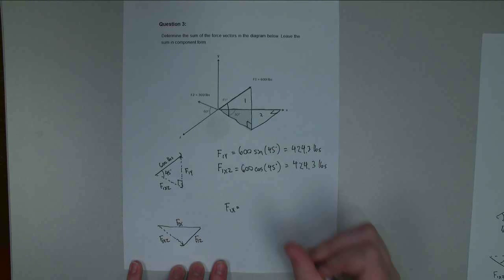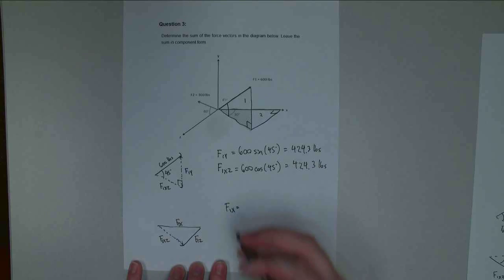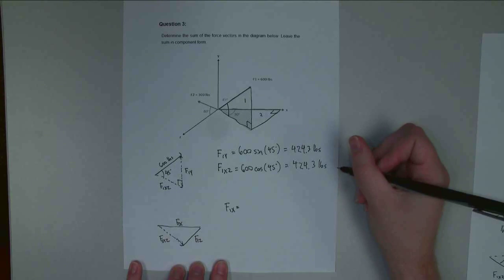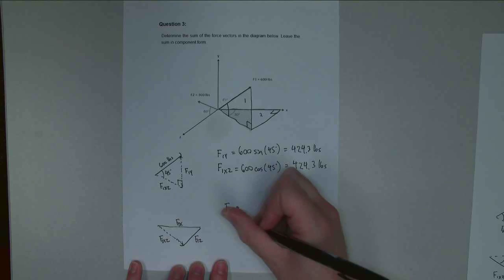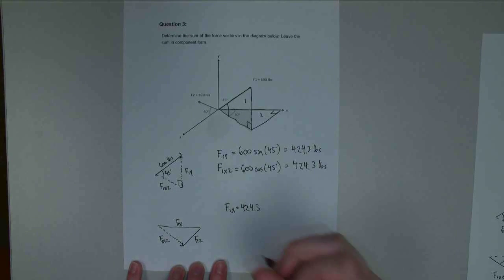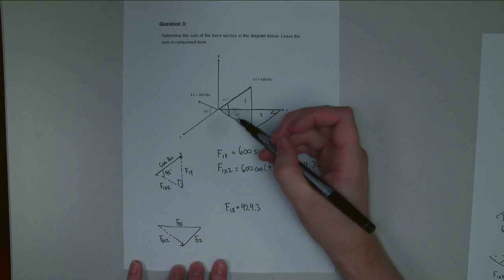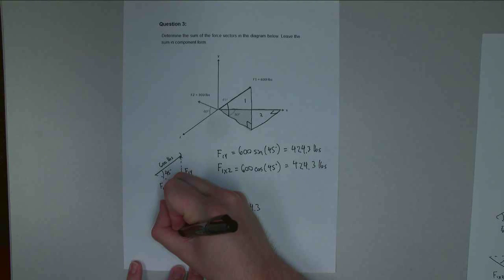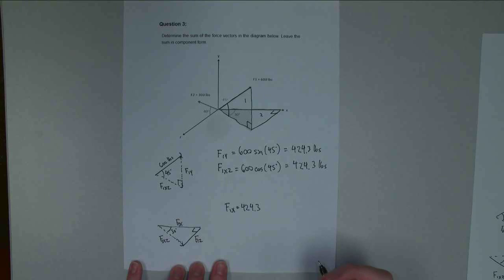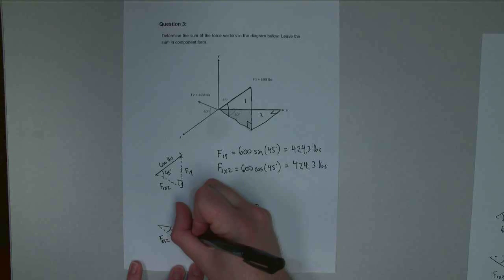Alright, so F1x is going to be the hypotenuse, F1xz, so that is 424.3. And I need to know the angle. This angle over here is 30 degrees, and this piece right here, it's 90 degrees between the x and z components.